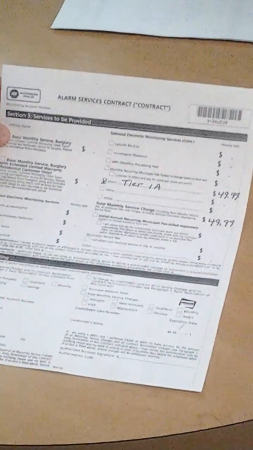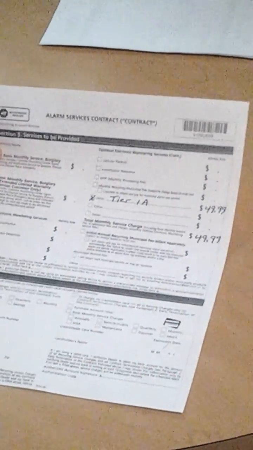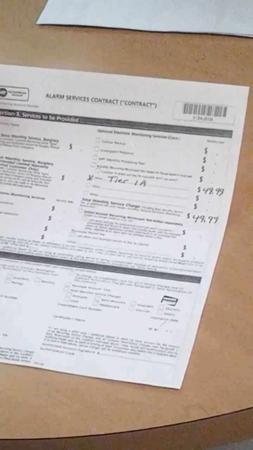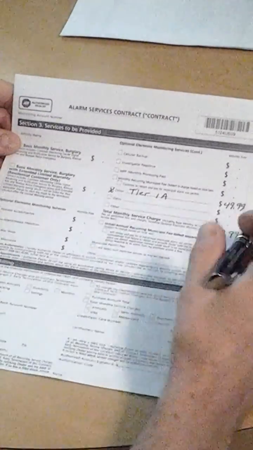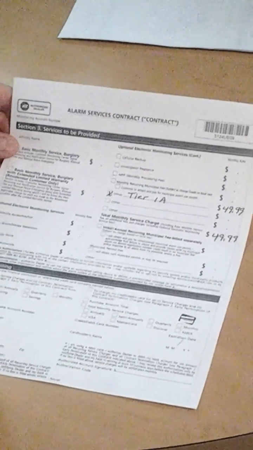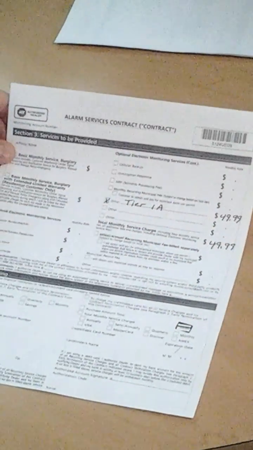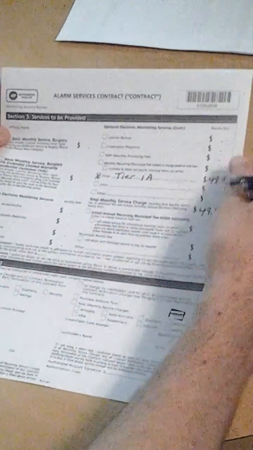The last option is Tier 1A. This is where most of you should keep your monitoring at, because this is where you're going to make the most money. Tier 1A is the Pulse or Interactive Services, and the total is $49.99, so the total monthly is $49.99 per month. So you just fill that out just like that, and that's pretty much how that's done.